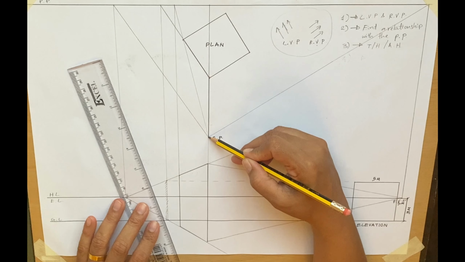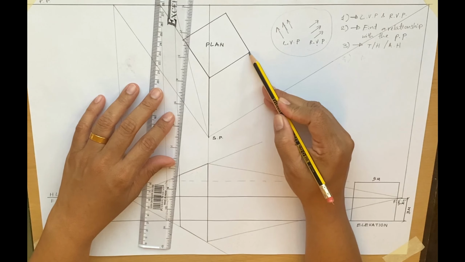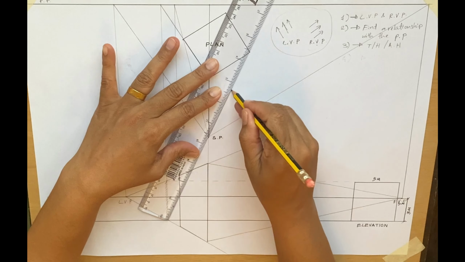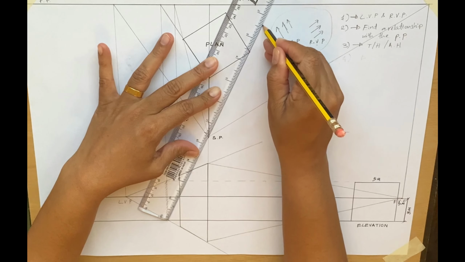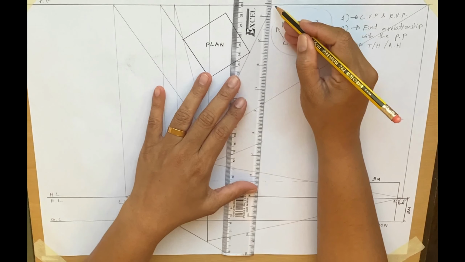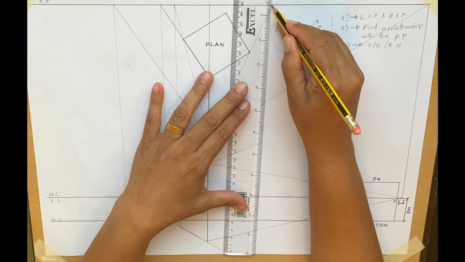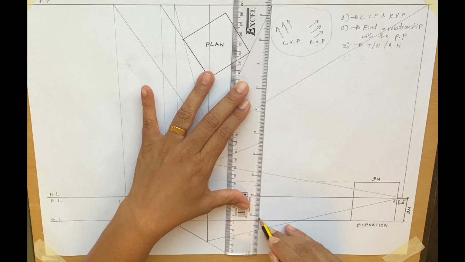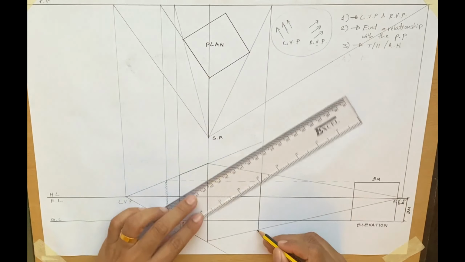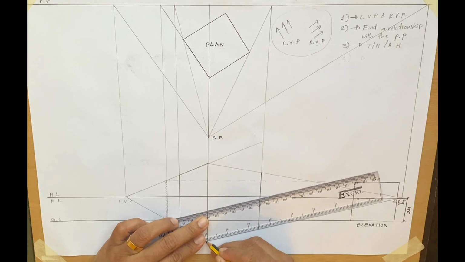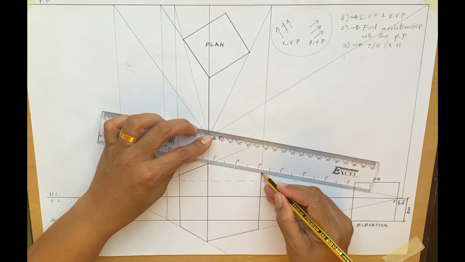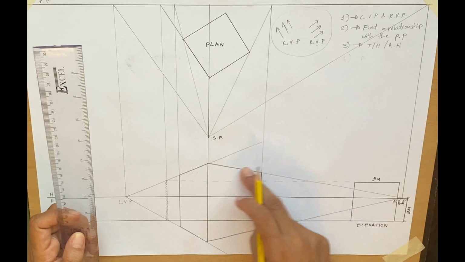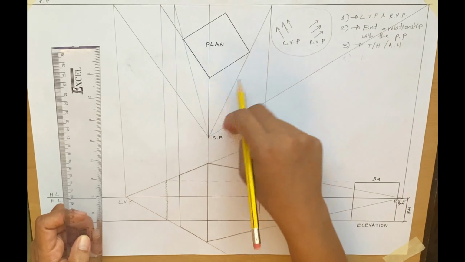Well, now we can find this edge by connecting a line through the point up to the picture plane. When it intersects with the picture plane, we will bring it straight down. So it will be here. Basically, as you can see, now we are done with the 2-point perspective view for this variant.